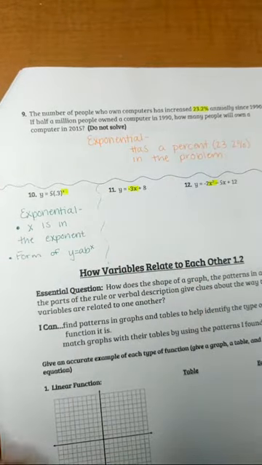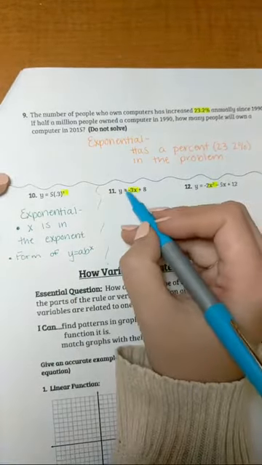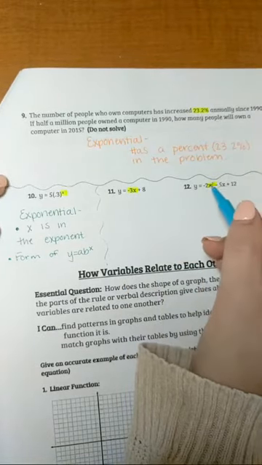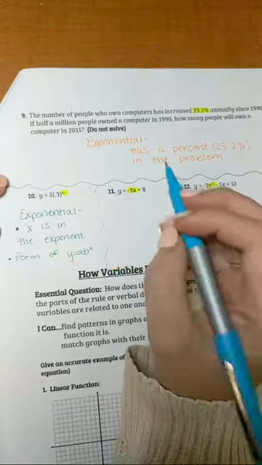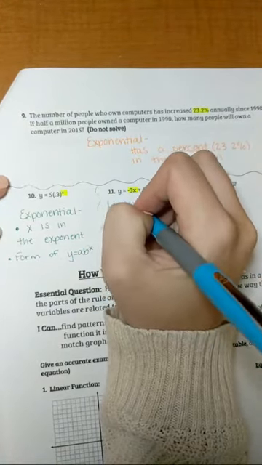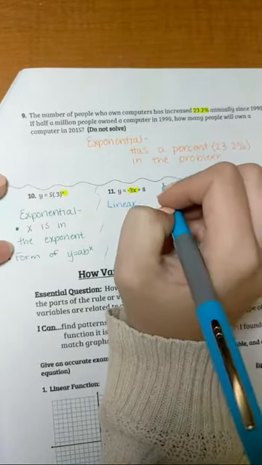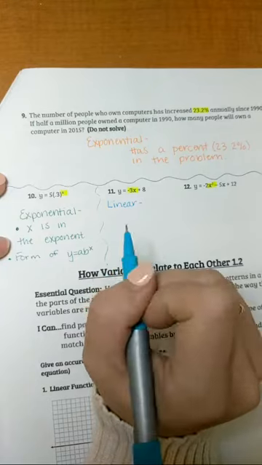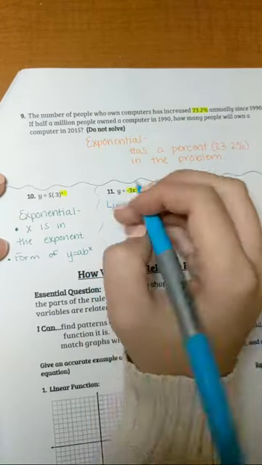Okay, so the second one, we just have an x all by itself. So it's not squared and it's not in the exponent, which means that this one is linear. And there's nothing really to say about linear equations except for the form that it's in.